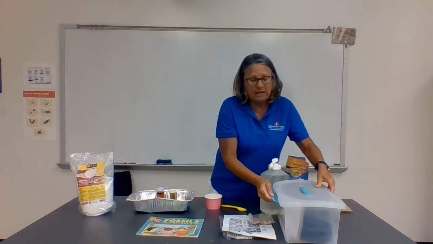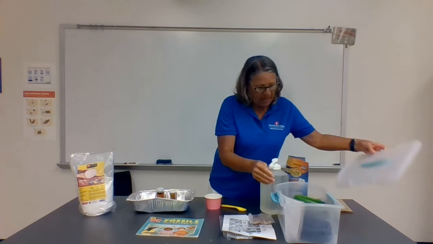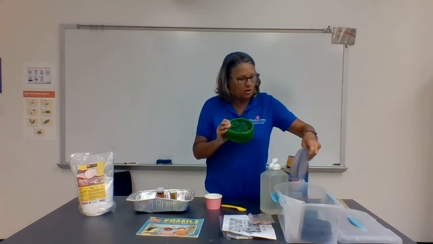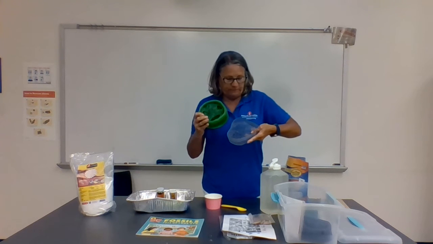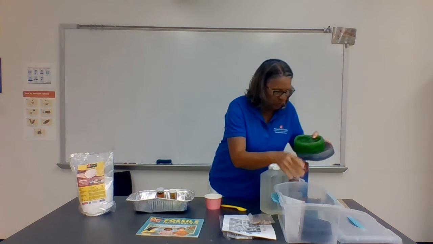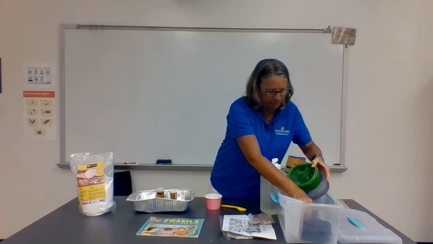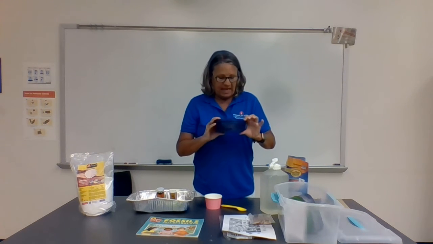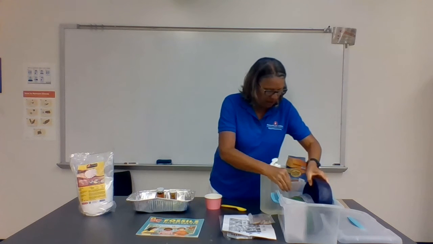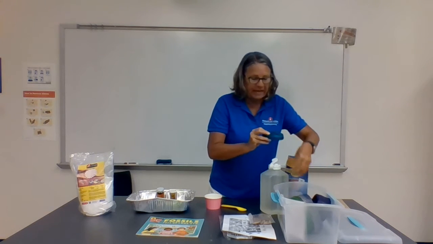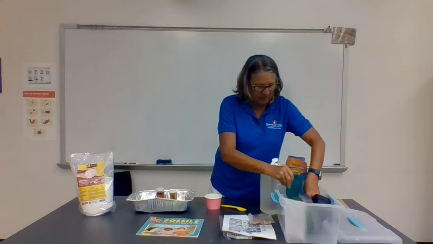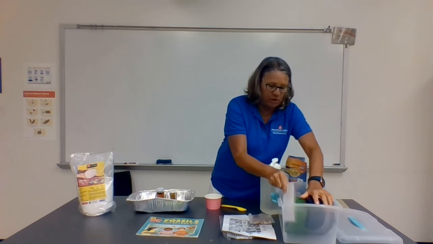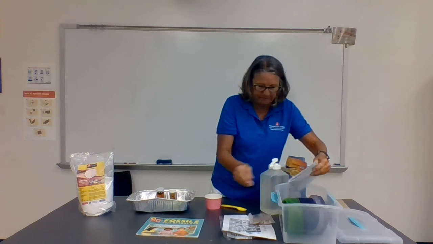The first thing that you're going to get is this really nice container. And inside this container, you have all of these silicone molds. There's 1, 2, 3, 4, 5, 6 of them in here. And the molds have animal prints. They have rocks, they have shells, they have plants, there's a fish. So you've got a really good variety of molds here that you can use to make your fossils in.